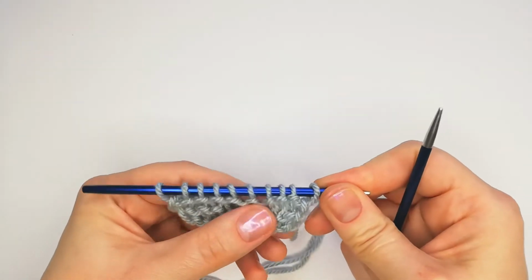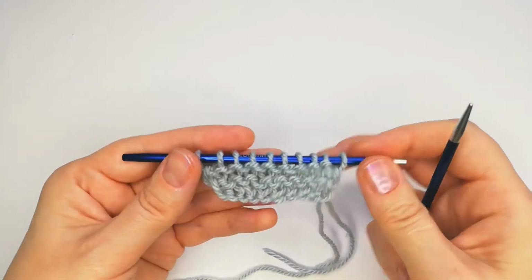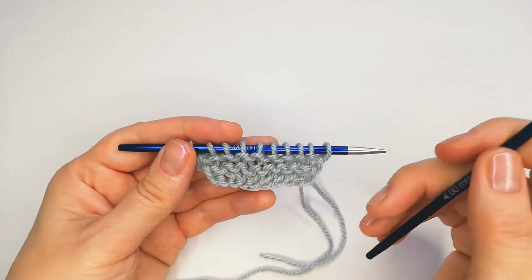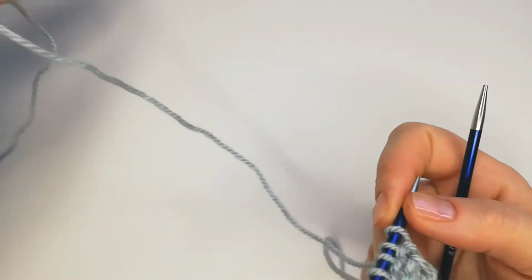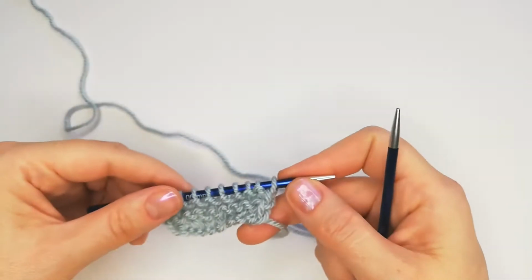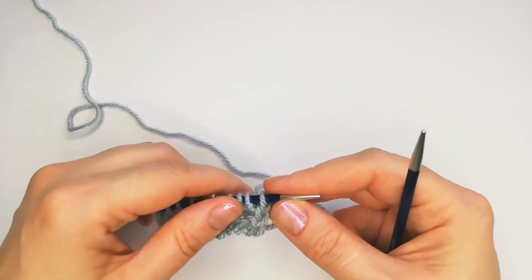Usually we use symmetrical increases in this case, and I'll show you how you do it. I'll show you a couple of ways and you choose which you like more.